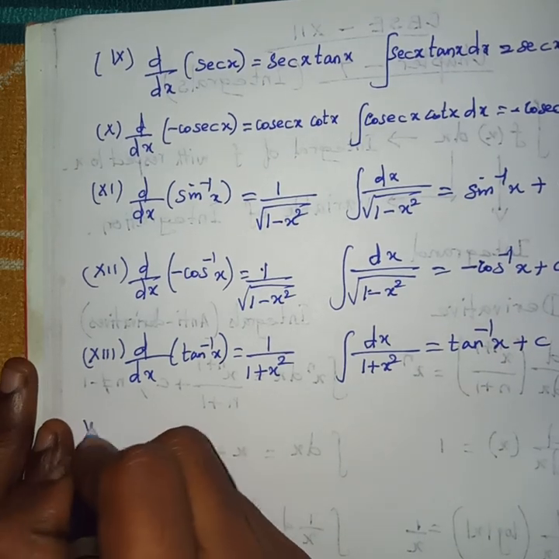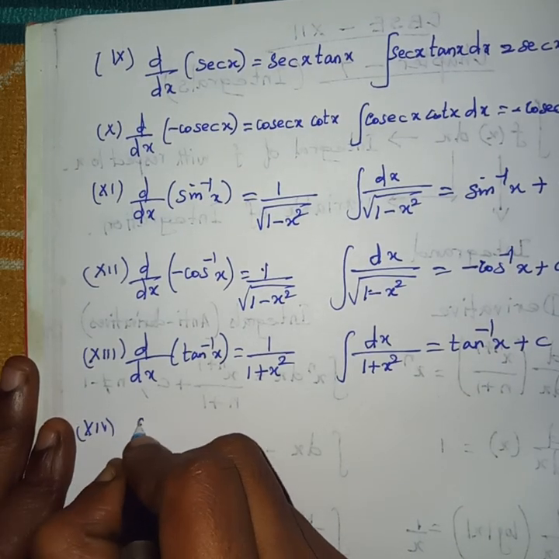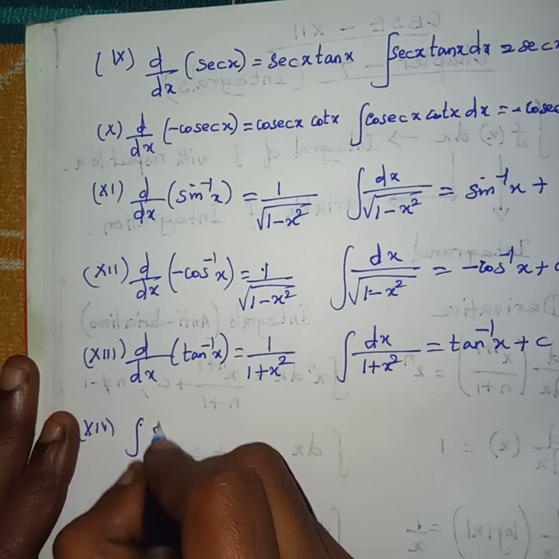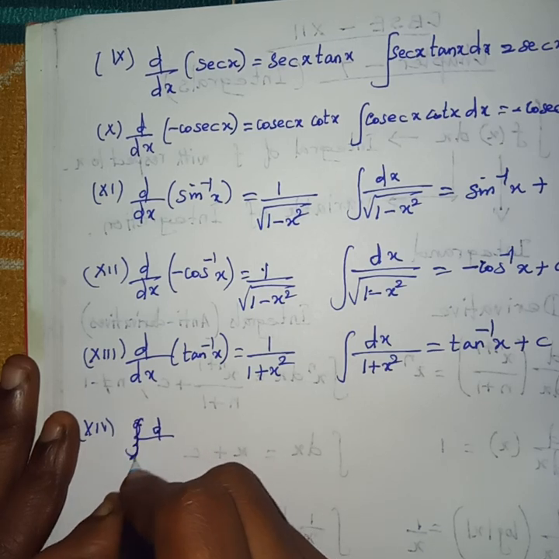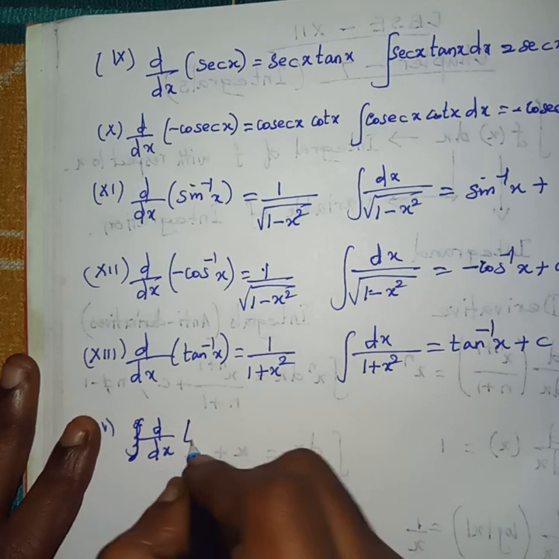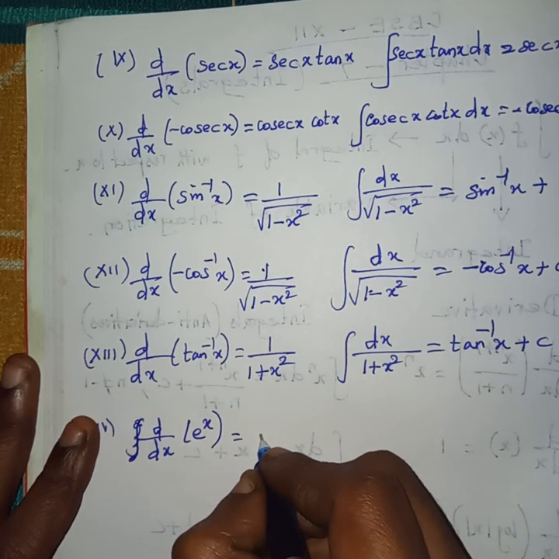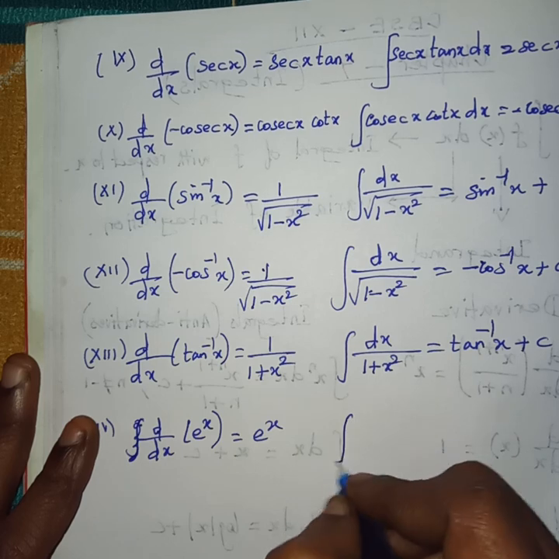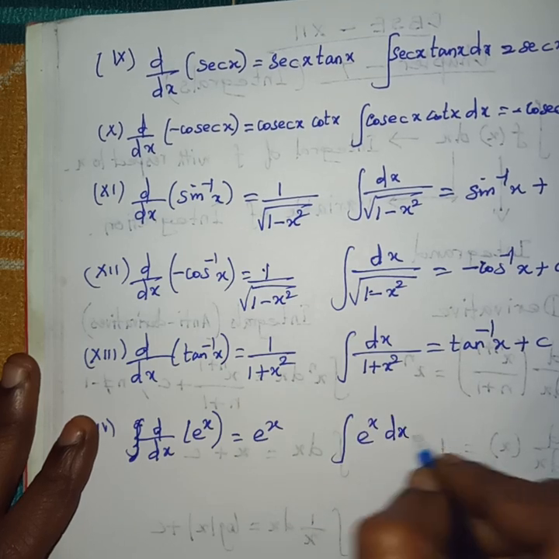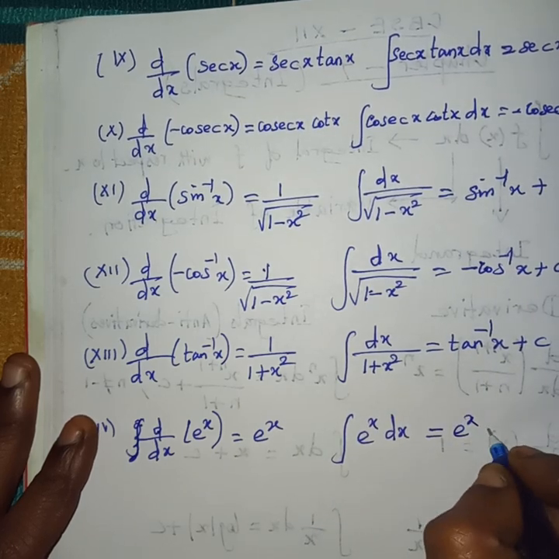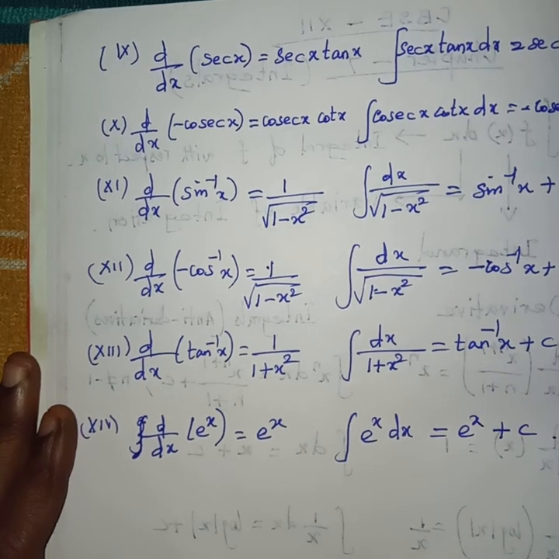Next formula: differentiation of d by dx of e power x equals e power x, so the integral of e power x dx equals e power x plus c. These are the standard formulas for integration.